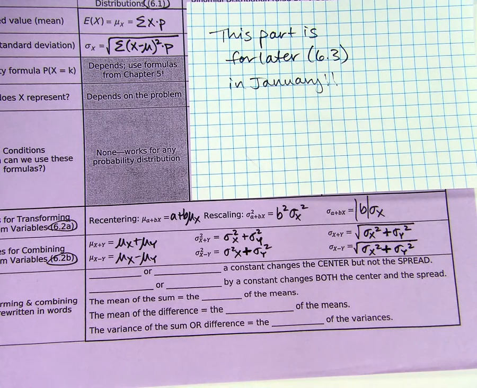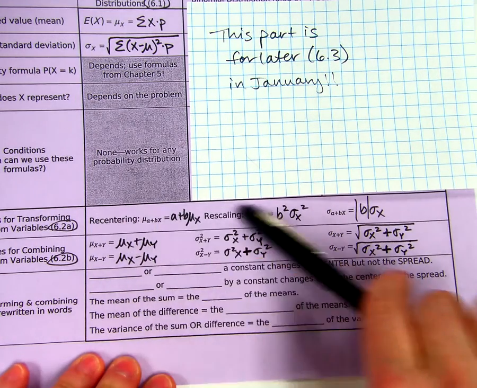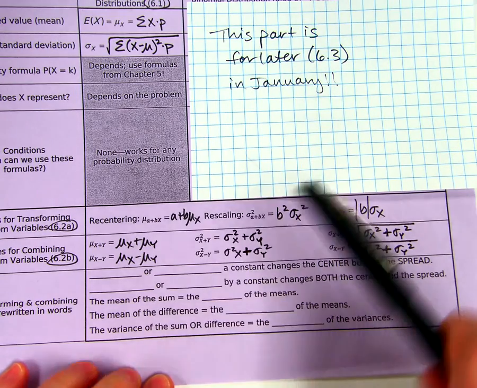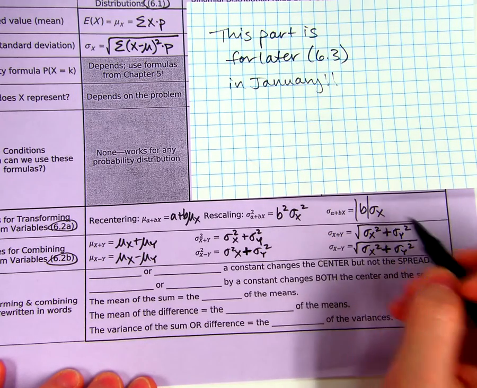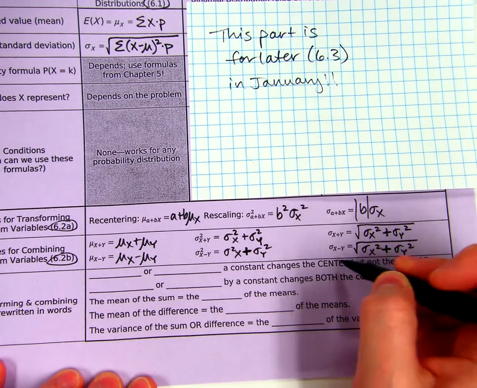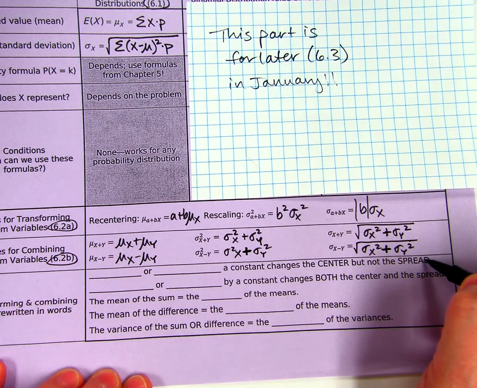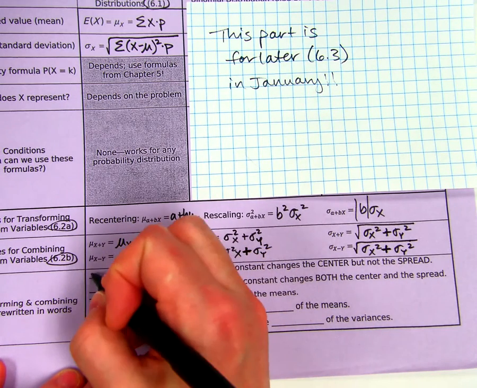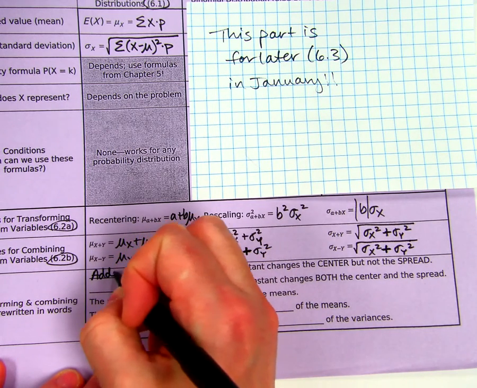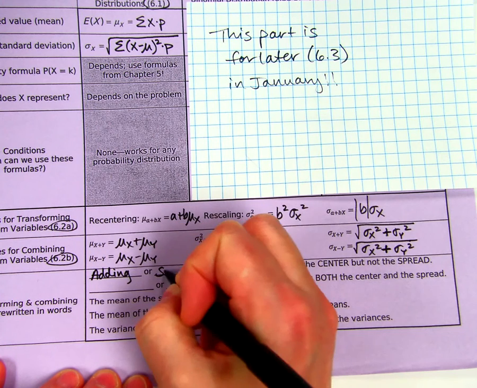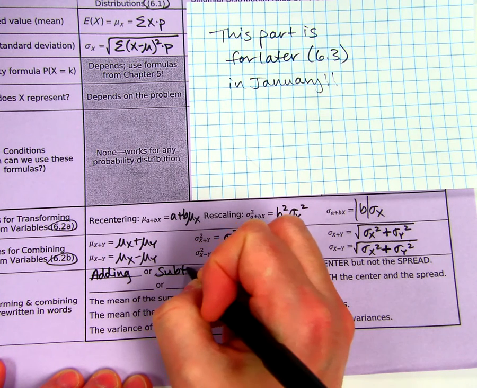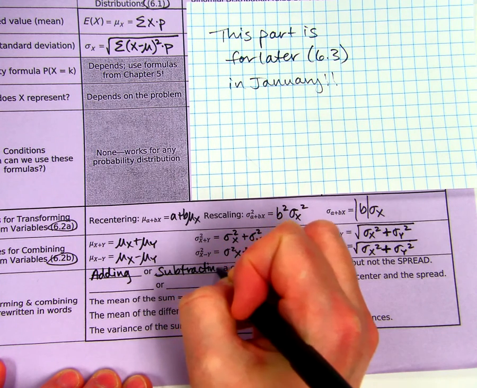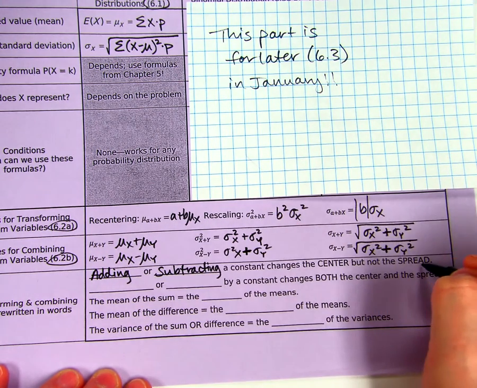And then I like to put these in words also. So back to the transforming, these first two are the transforming variables. In words, basically, if you do certain things, it changes the center but not the spread. The thing that changes center but not spread is that a, which is being added. If you add or subtract a constant, which is a number, it changes the center but not the spread.